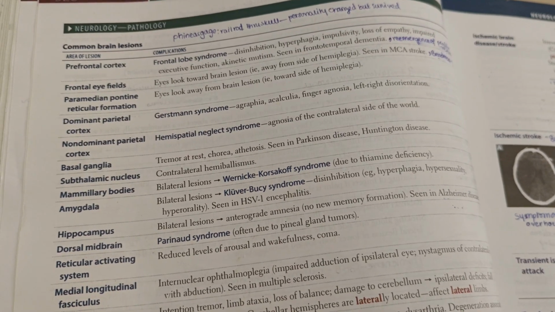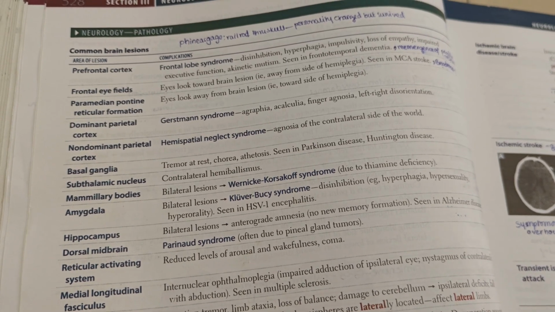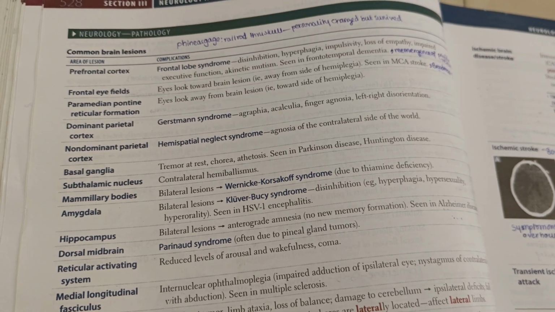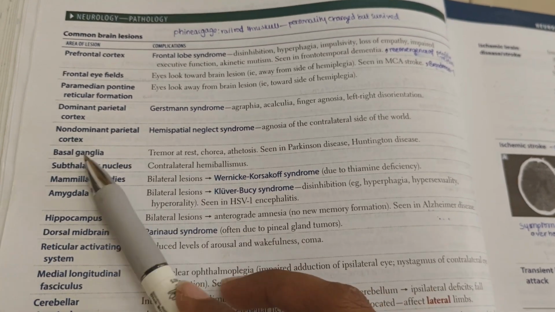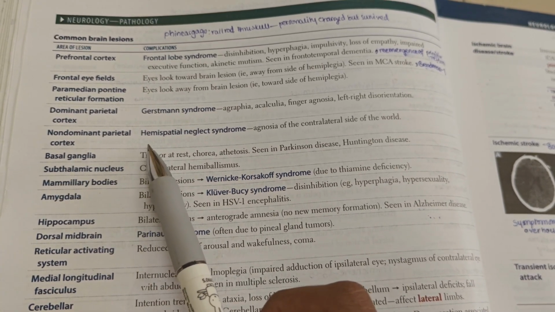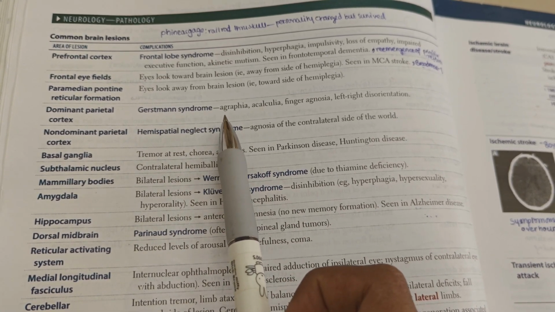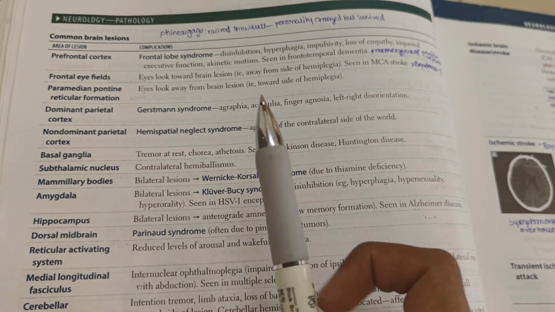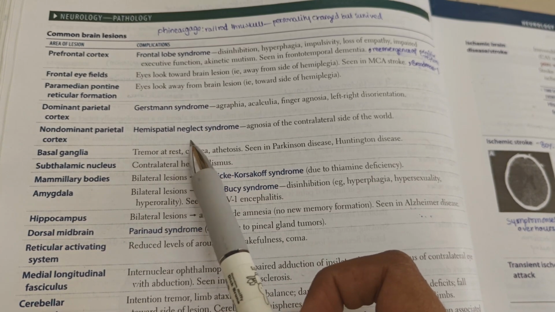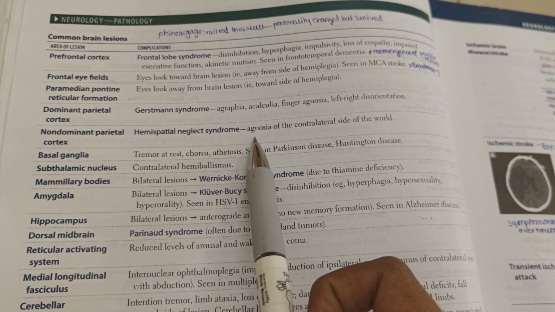Continue with frontal eye fields. Frontal eye fields is where, if you have a brain lesion, towards that side your eye looks. Next, paramedian pontine is opposite to that: where you have a brain lesion, opposite to that your eyes look. Next, dominant parietal cortex: if you get a problem here you get Gerstmann syndrome. I remember this is a Gerstmann who can't calculate, who can't draw graphs, has a finger problem, and right and left disorientation. Next, non-dominant parietal cortex is hemispatial neglect. Like half of the body will be lost, contralateral agnosia of one side of the world.